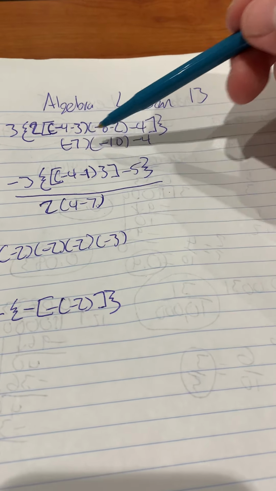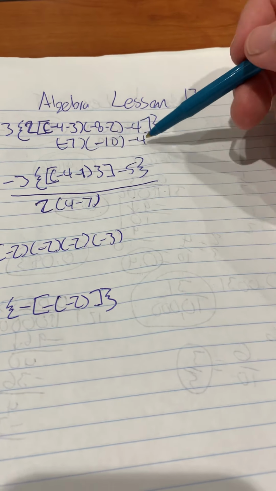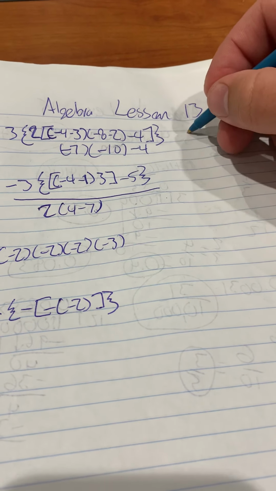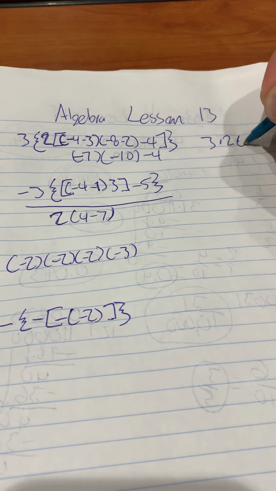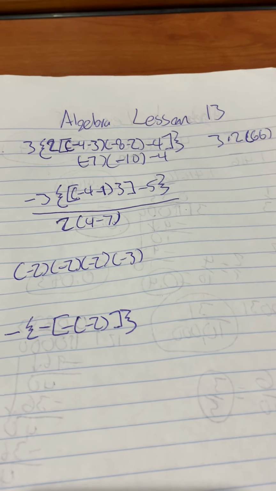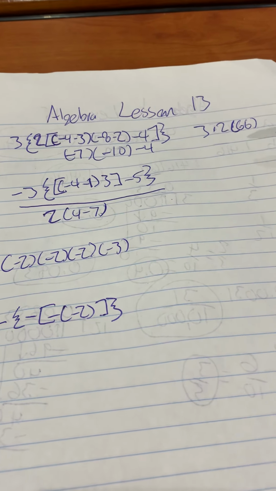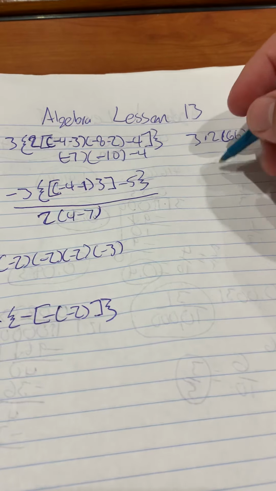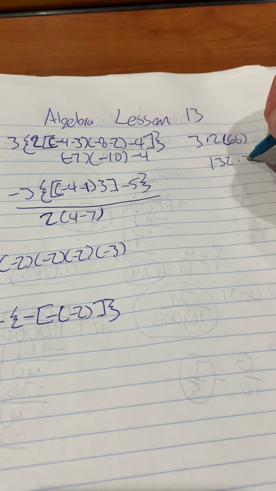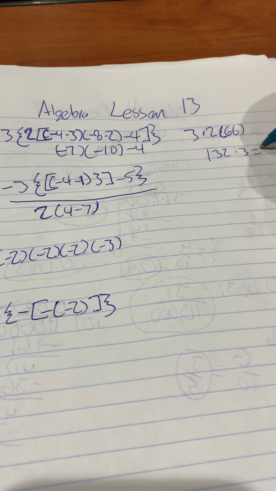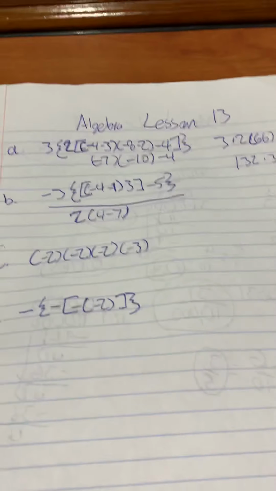Okay, so -7 times -10. Right, there's implied multiplication there. That's 70 minus 4 is 66. So I'm going to rewrite my problem. I have basically 3 times 2 times 66, right? Because the whole bracket was equal to 66. So then I do the 2 times the 66. That is 132, and then that times 3 is 396. Okay, 396 should be the answer for that one.